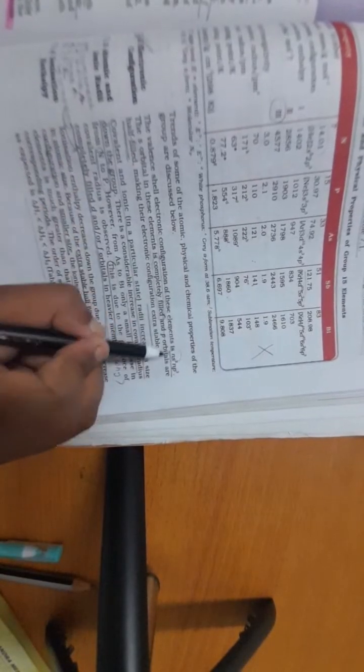The s orbital is completely filled and the p orbitals are half filled, making the electronic configuration extra stable.